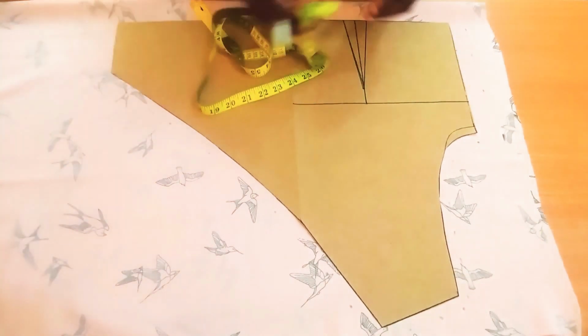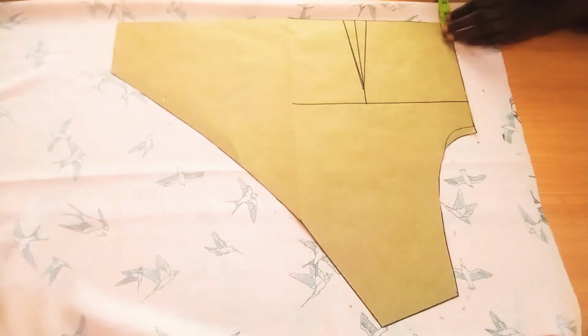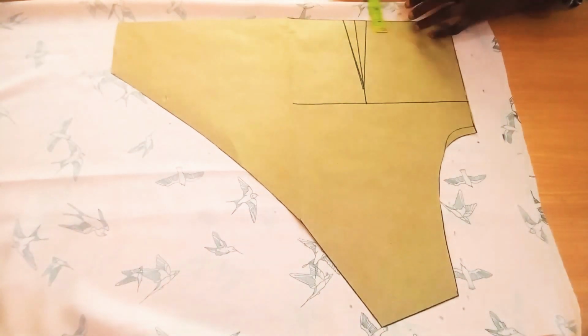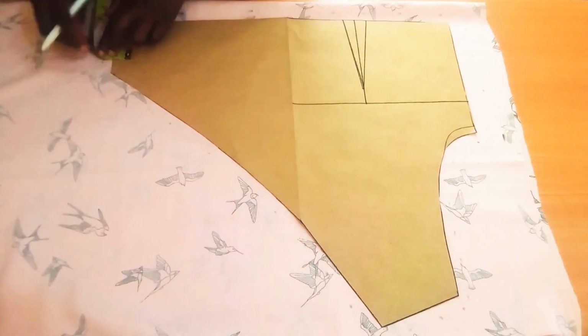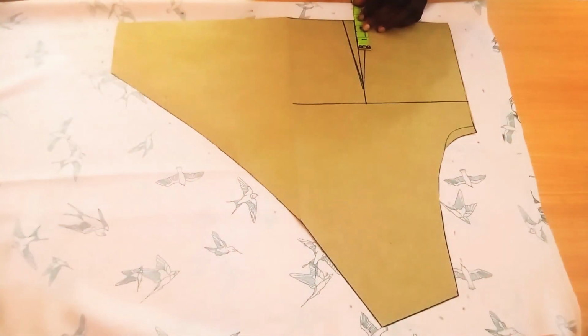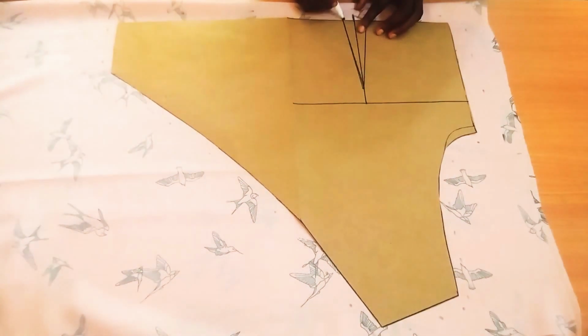I'm also going to take half an inch on the waist. This is to join the upper part and the lower part. So I'm going to extend the dart legs. This is to enable us hold the dart easily when we are sewing, and also to know where the dart is.